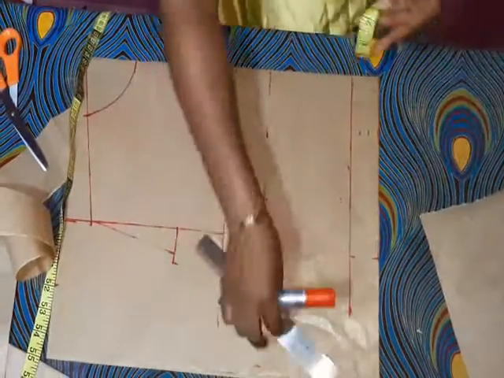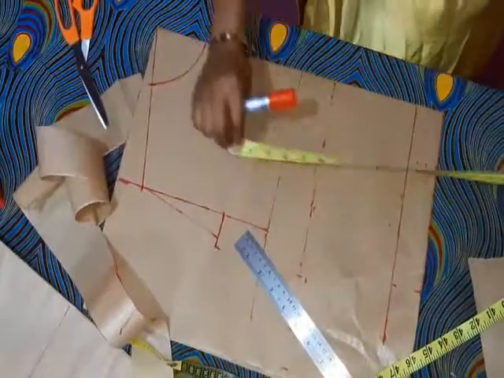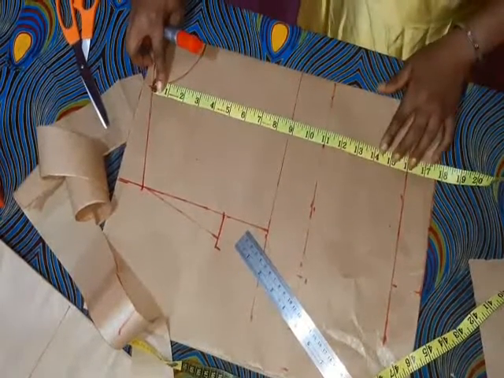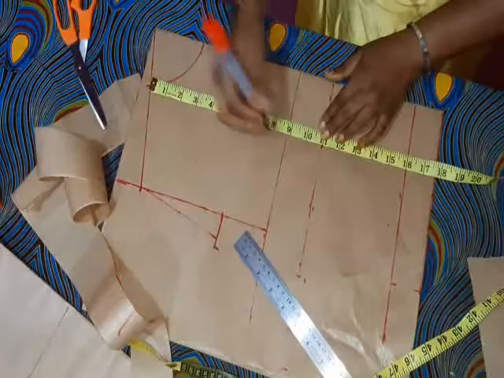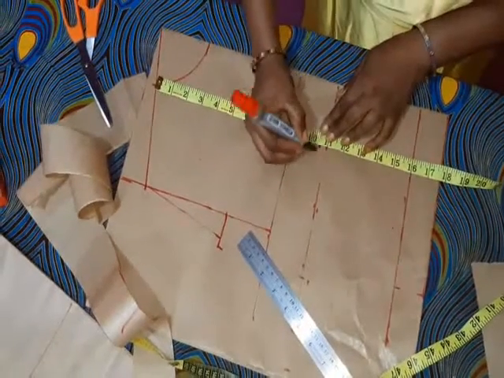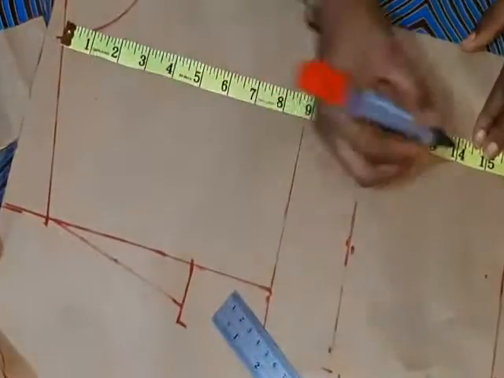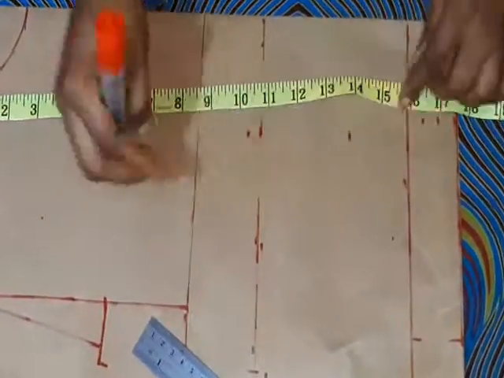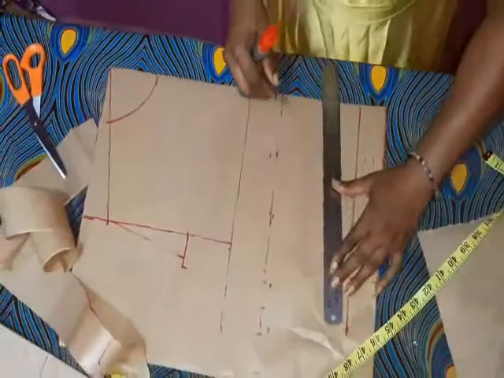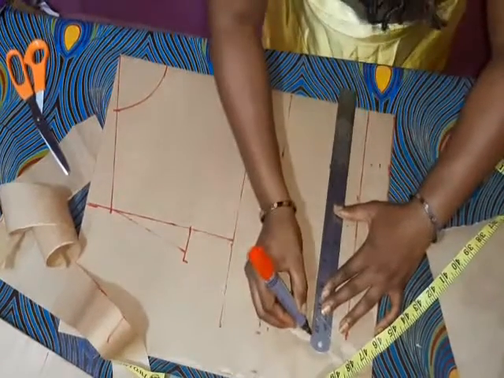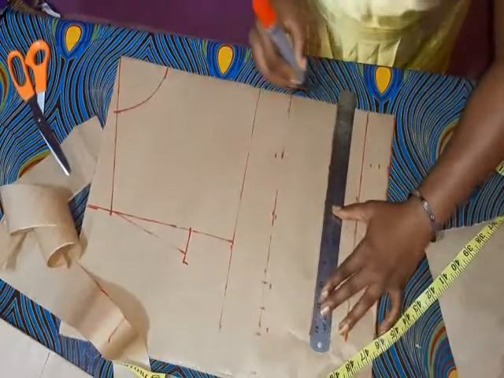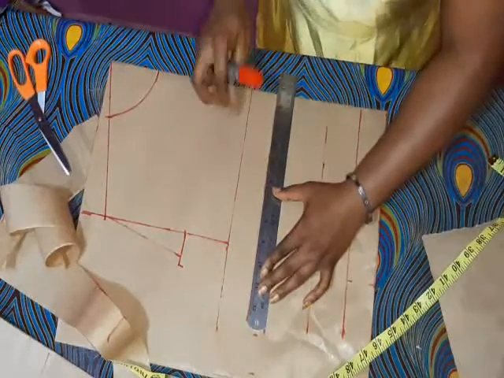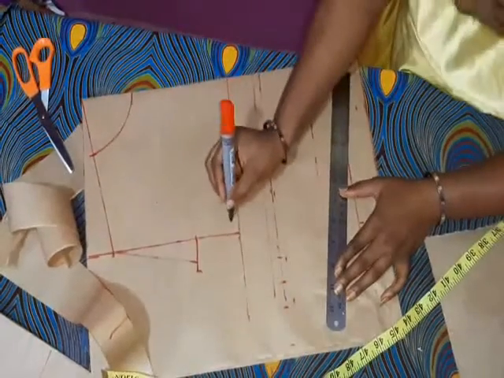Oh, before I forget, around here, for those of you who have issues with under bust measurements, here I will be taking my nipple point, which is 10.5, and then as well I'll be taking my under bust that is giving me 14. So I will rule here, and this is my nipple point. So let me explain this to you.